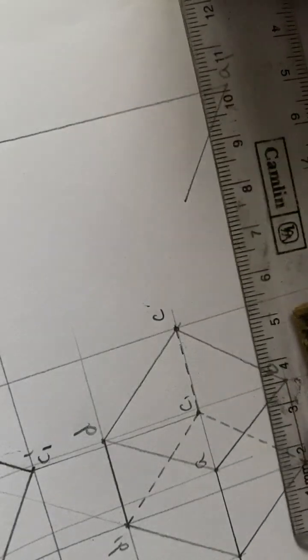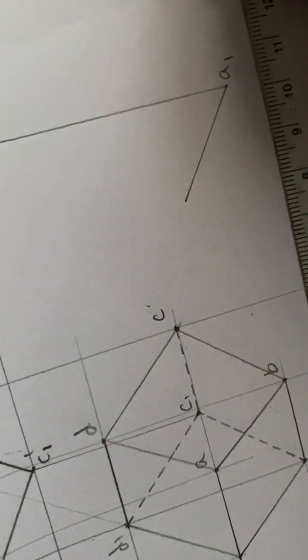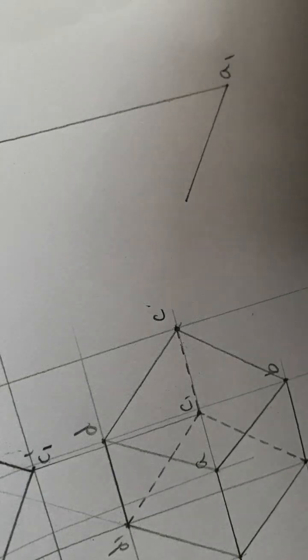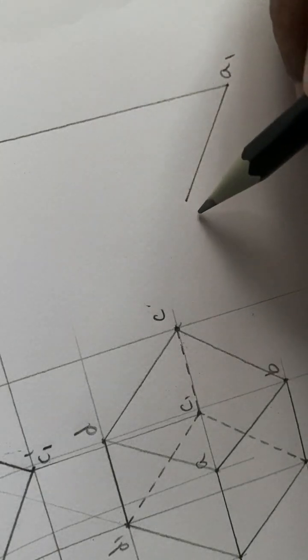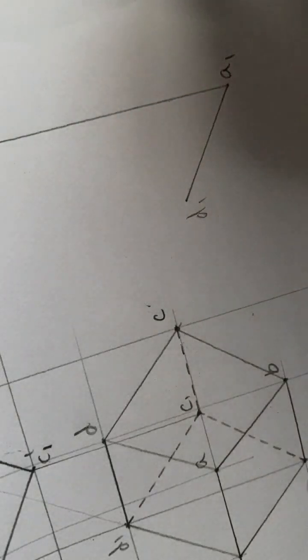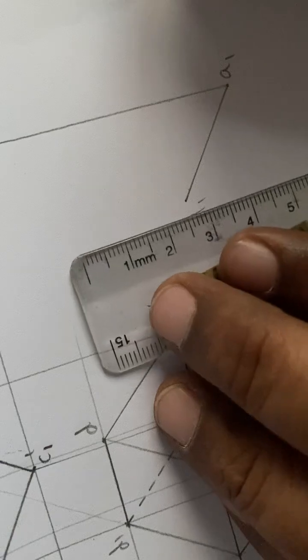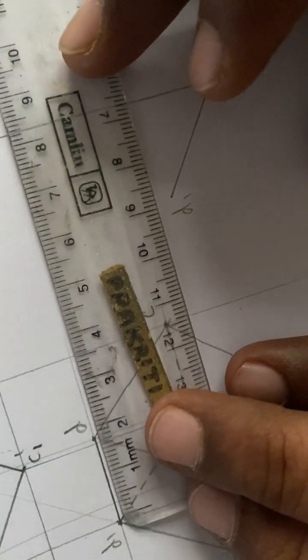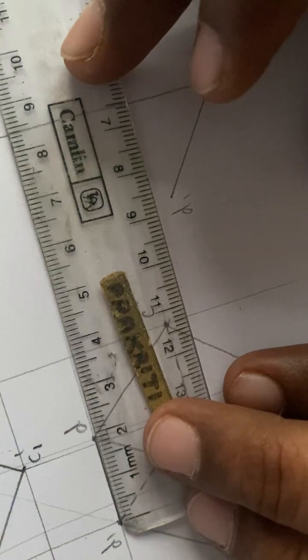And then what is this length? So this is your D1. Okay, and then we need to draw one line perpendicular like this. What is the dimension here? 1.9.